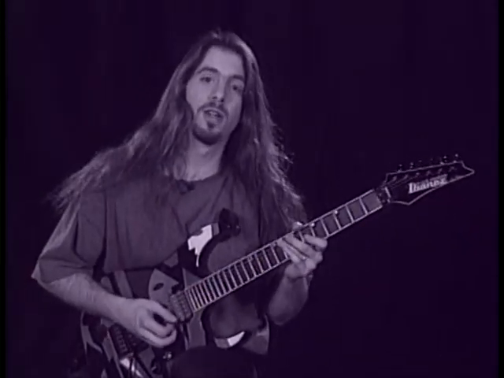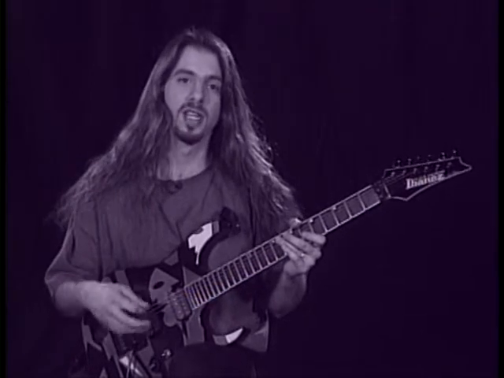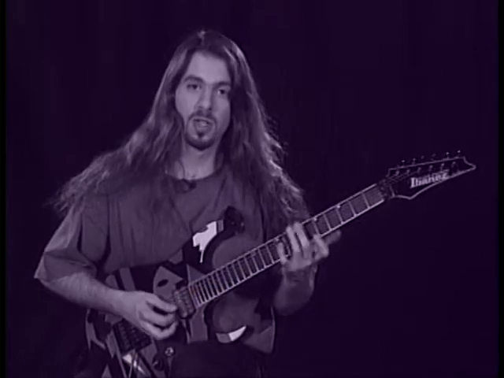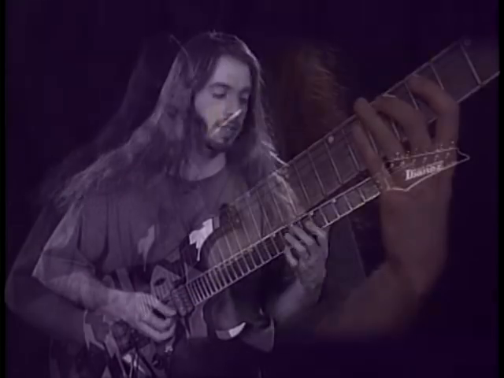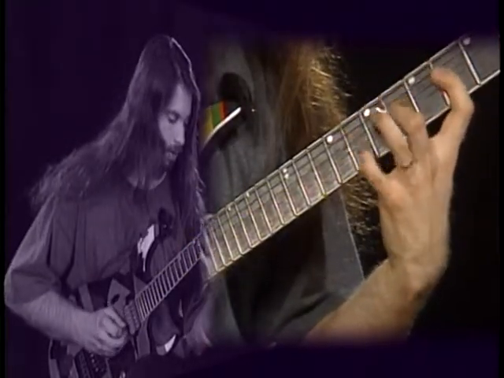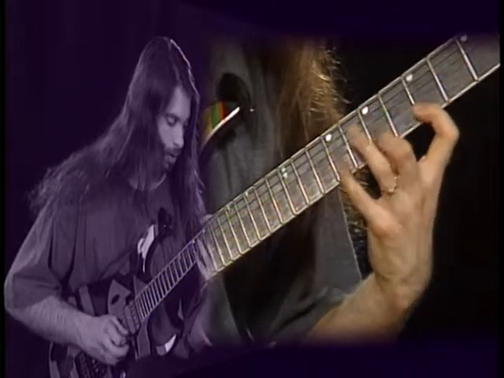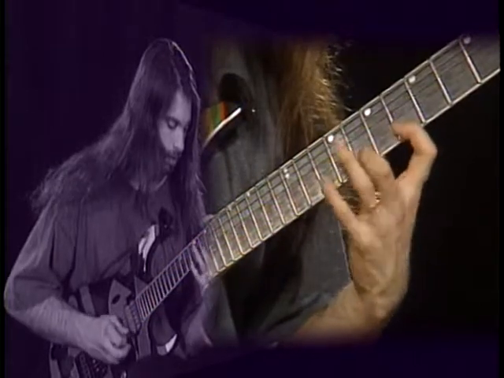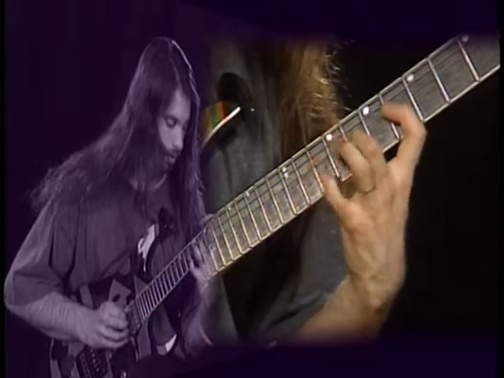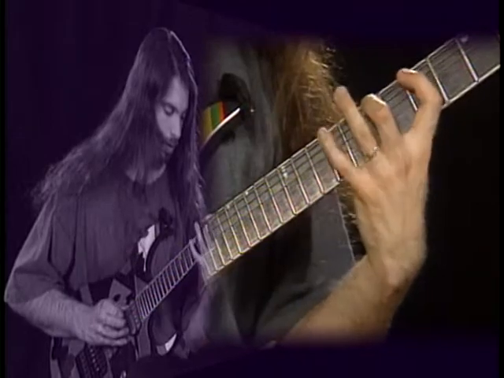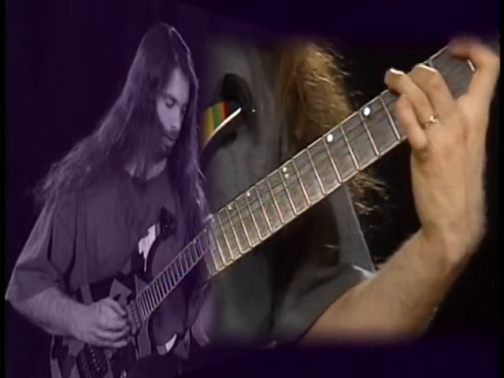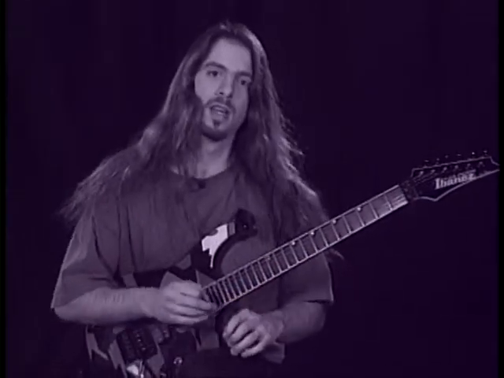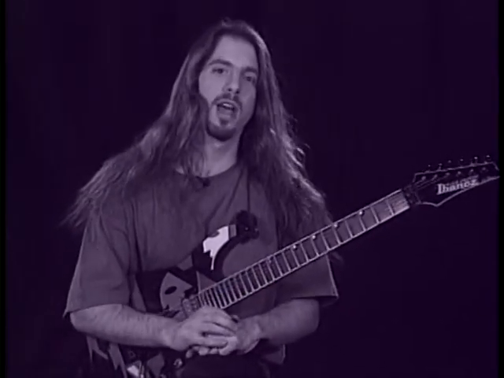And you can practice that sequence between any 2 positions in any key, or even using nonsense patterns, just shifting up by half steps, maybe something like this. Now let's hear the original pattern up to speed.